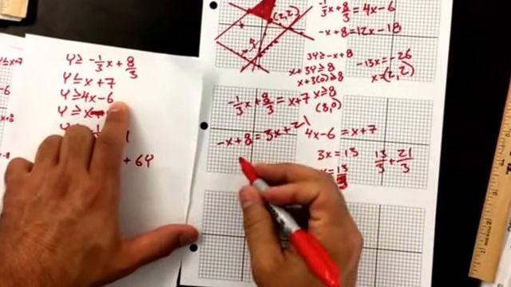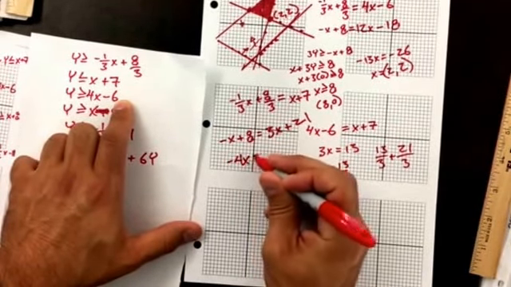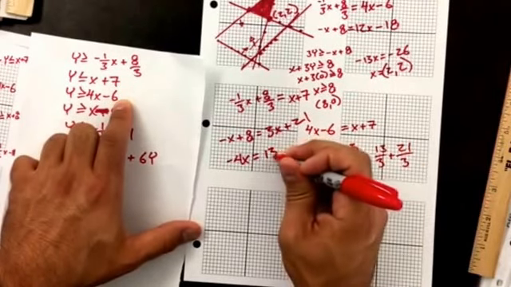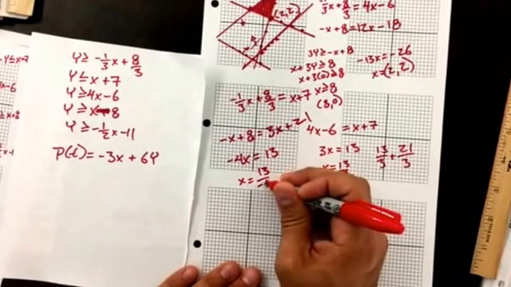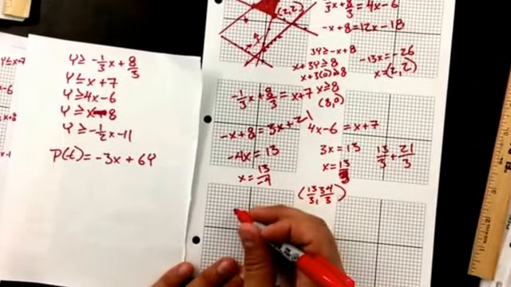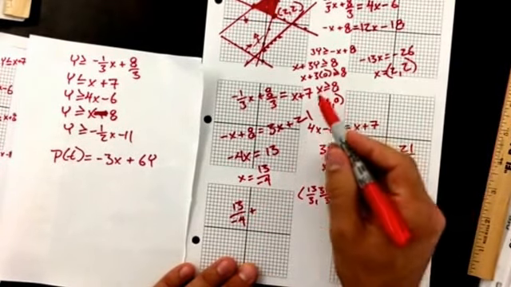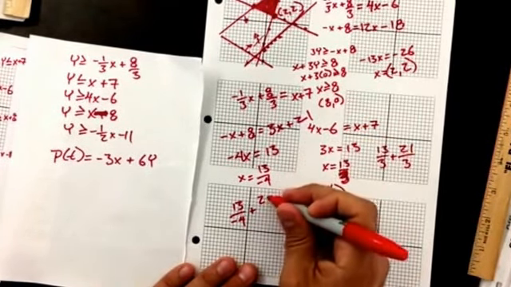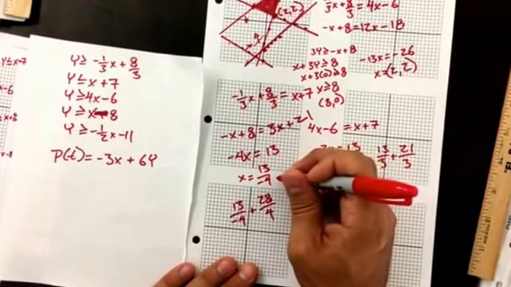I'm going to subtract the x's over, subtract the 8 over, and then divide by -4. Now I'm going to plug this back into my equation. 7 is 28 over 4. That's going to give me 15 over 4.